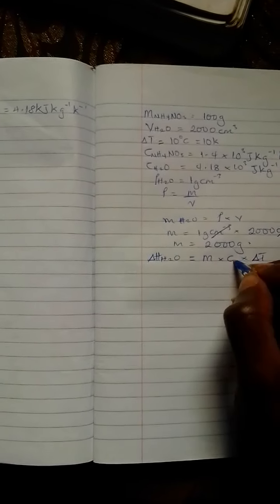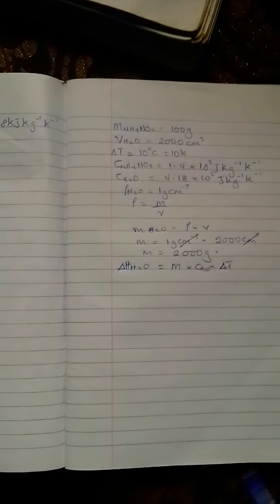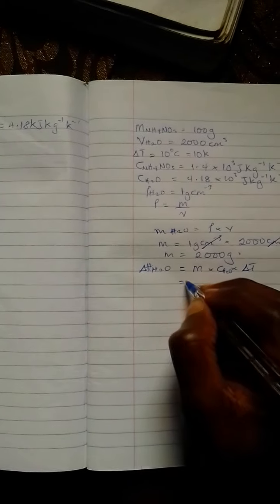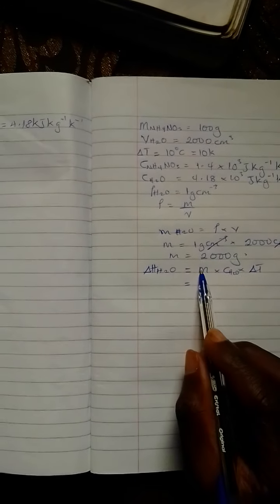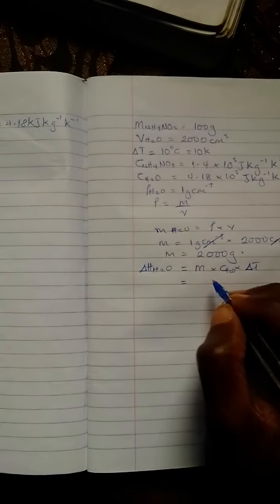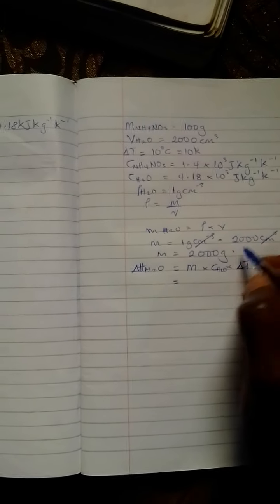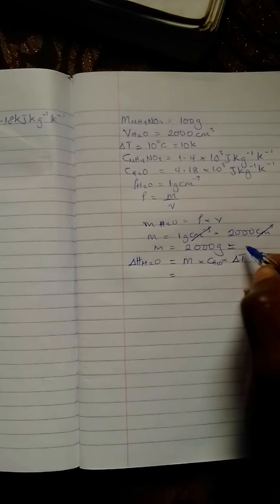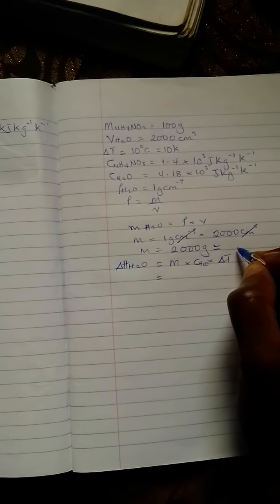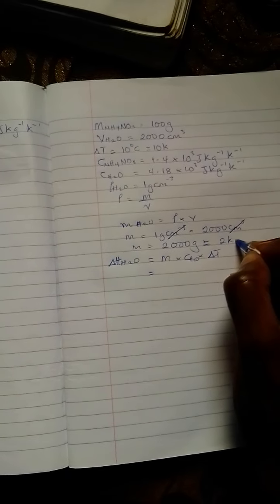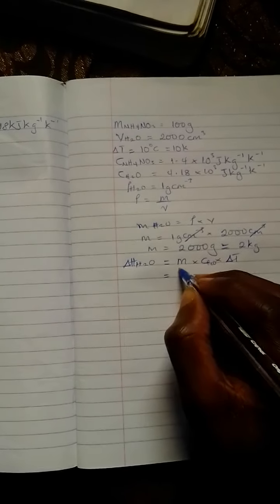Our change in temperature is 10 Kelvin. So the mass of water is 200 grams, but from the formula it's in kilograms, so we have to change this to kilograms. We divide it by 1000, so it's 0.2 kilograms.